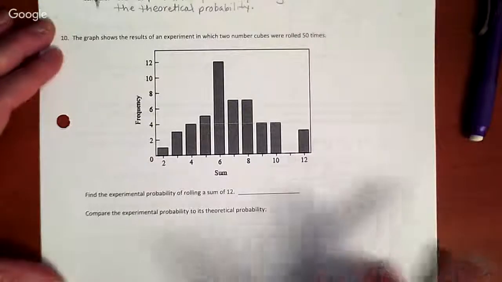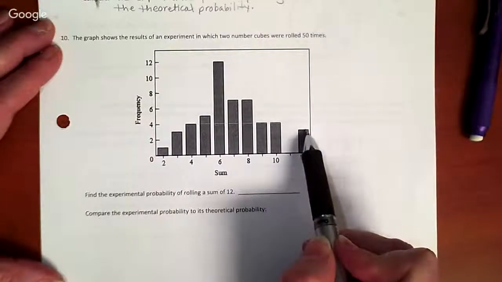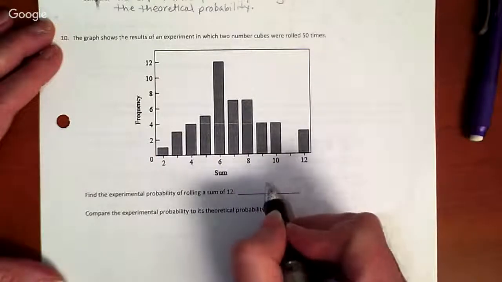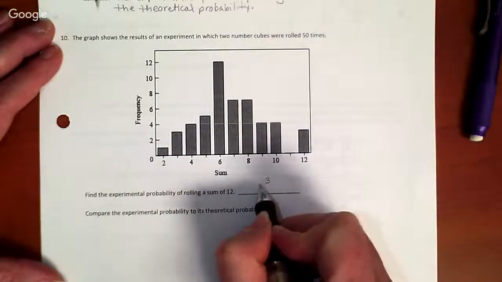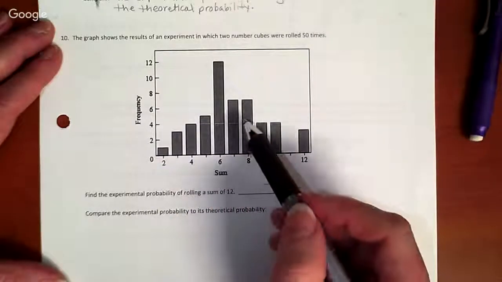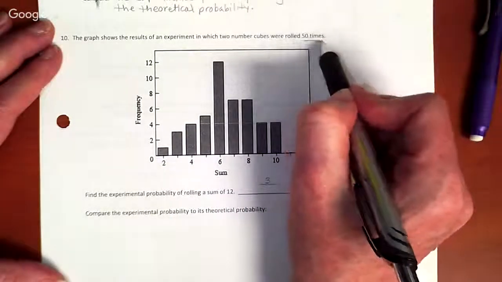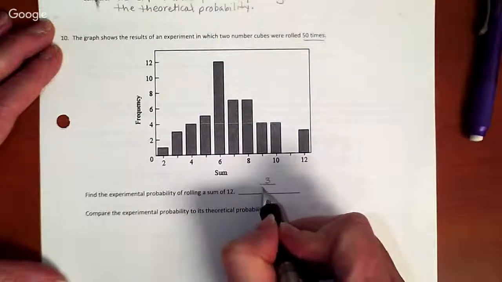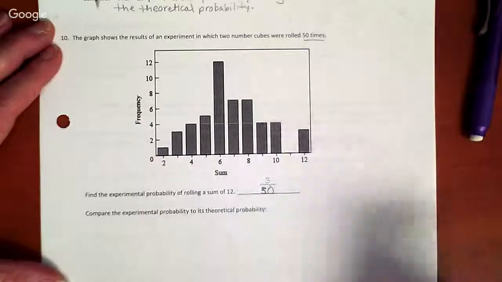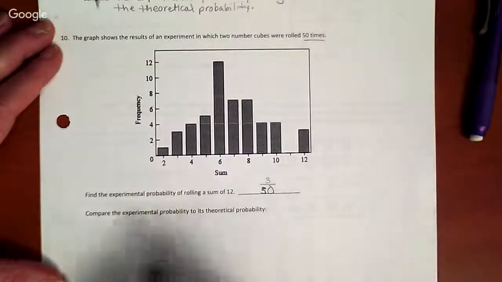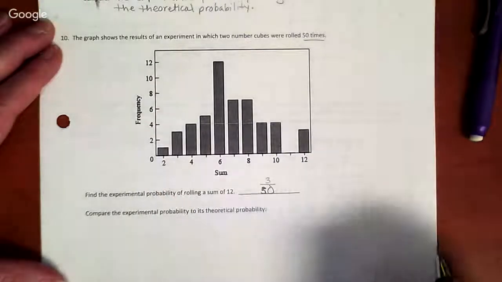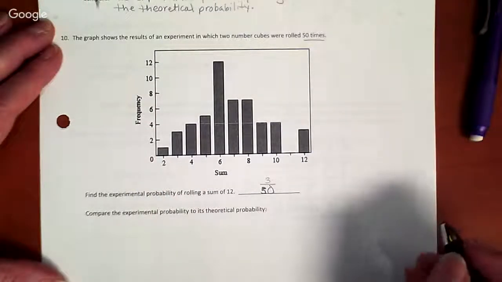Well, here is the sum of 12, and if we go over, it's 3 out of, if we add the frequencies up, 50 times. So 3 out of 50 times. It says compare the experimental probability to the theoretical probability.